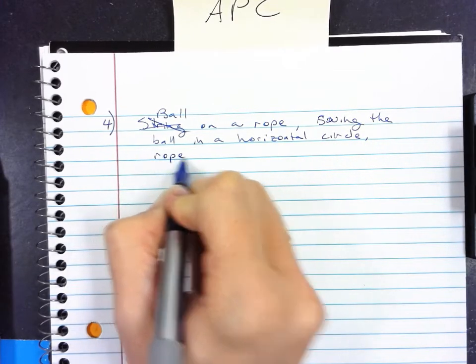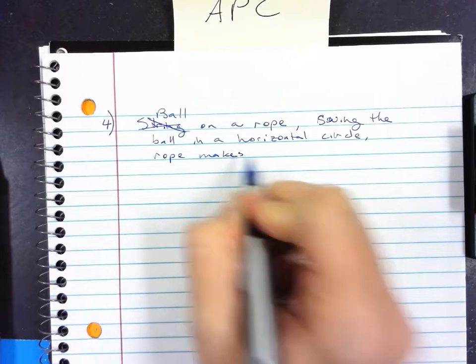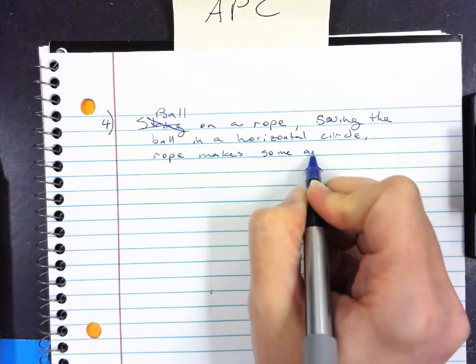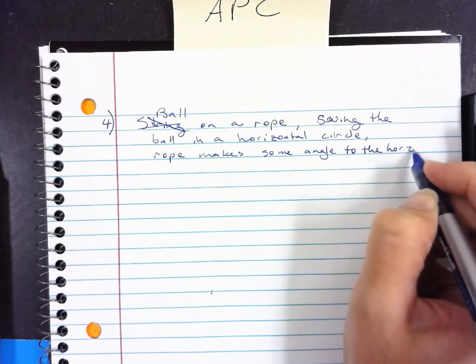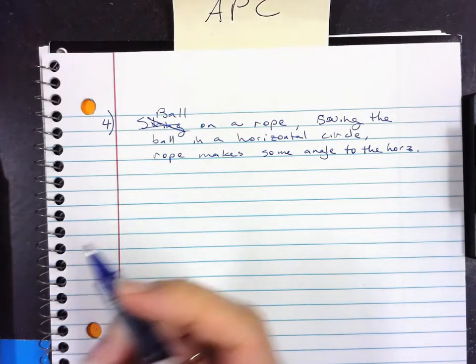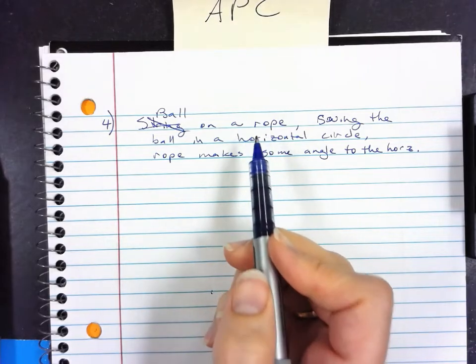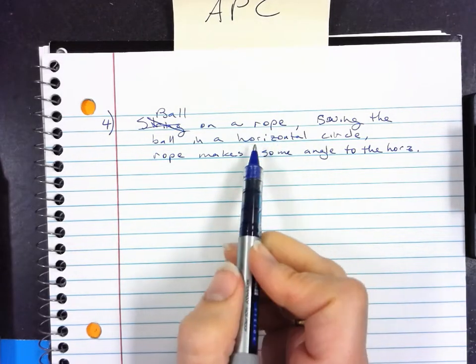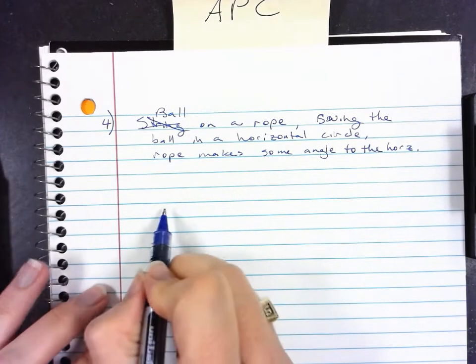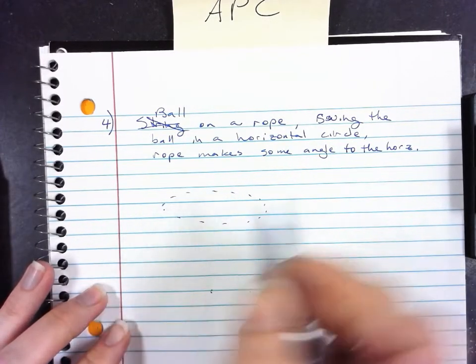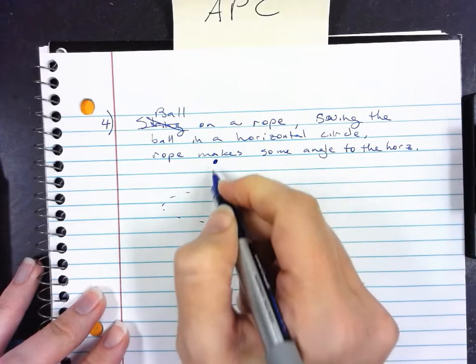The rope makes some angle to the horizontal. You can't swing a ball on the end of a rope in a perfectly horizontal circle with the rope horizontal because of gravity. So we're swinging it in a circle, but the rope is actually attached up here.